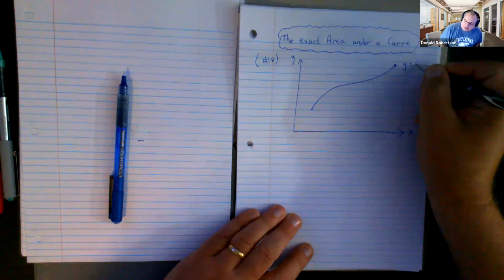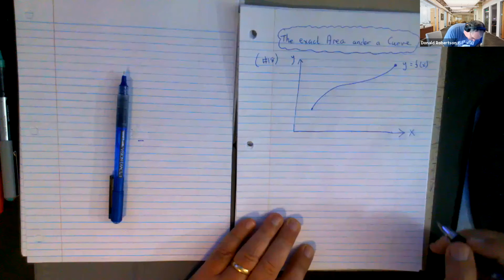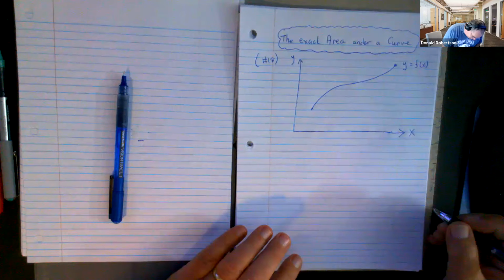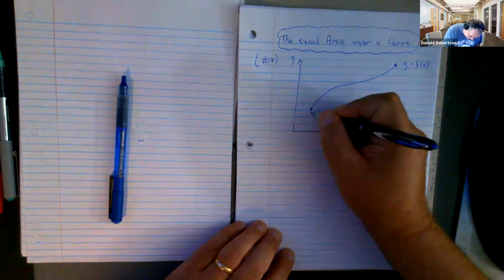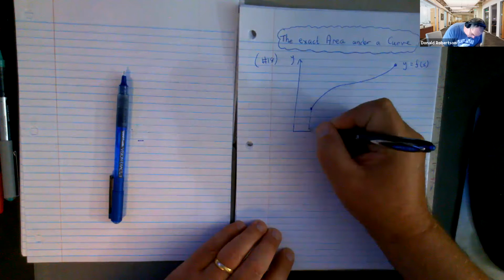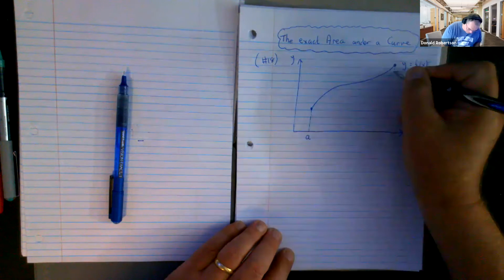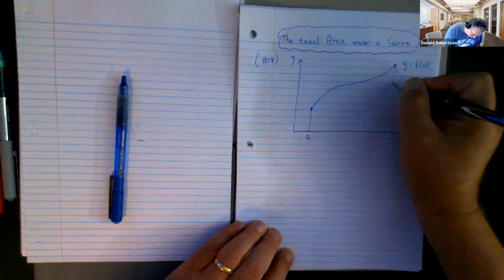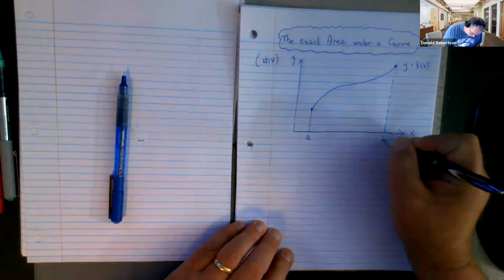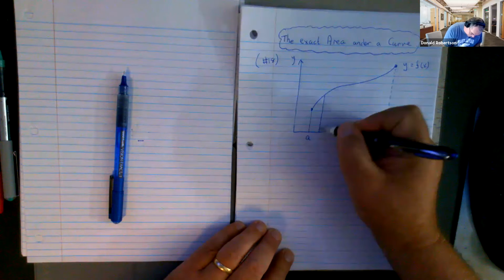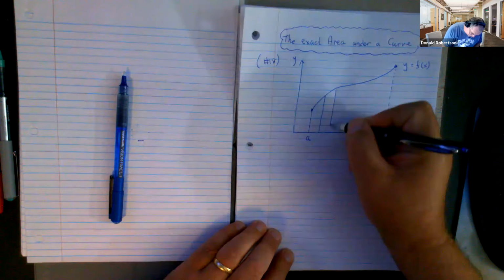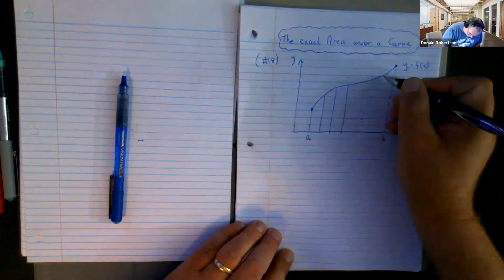Suppose you have a curve y equals f of x, and it's going to start at A, and it's going to finish at B, and you're going to split it into n strips.